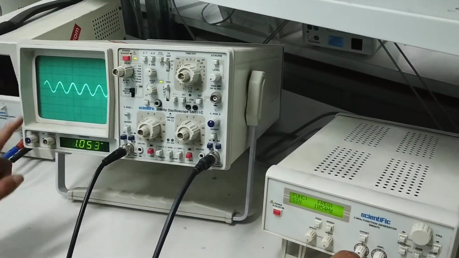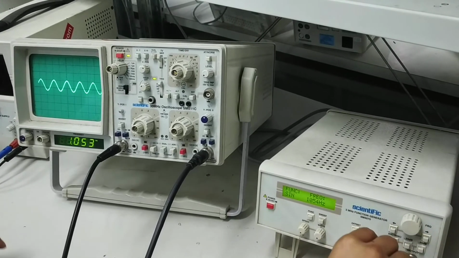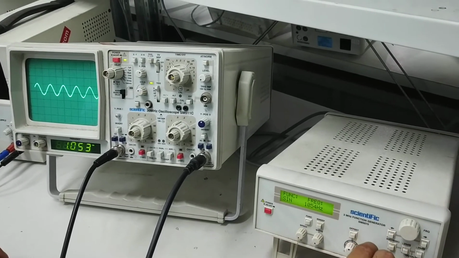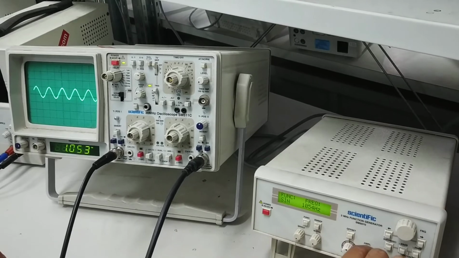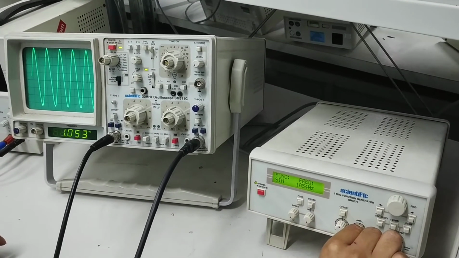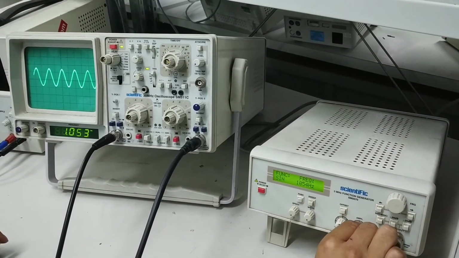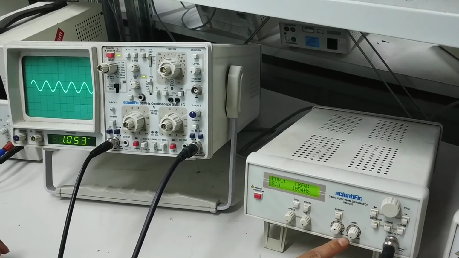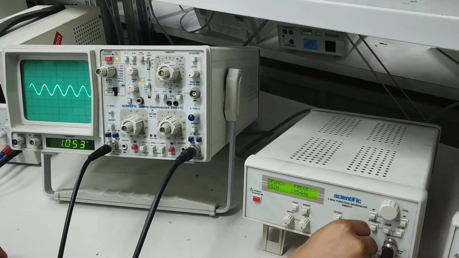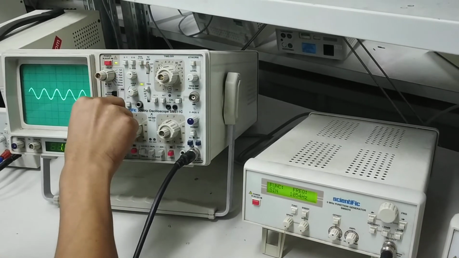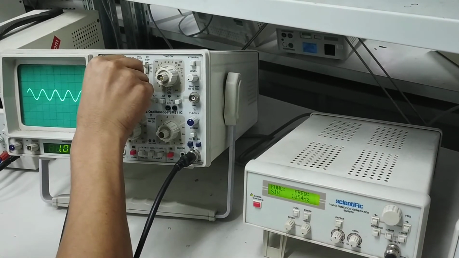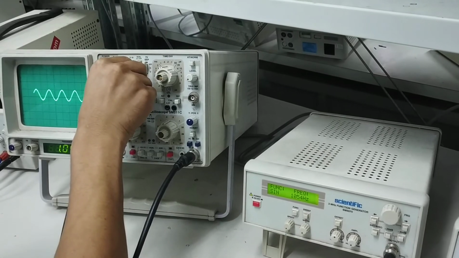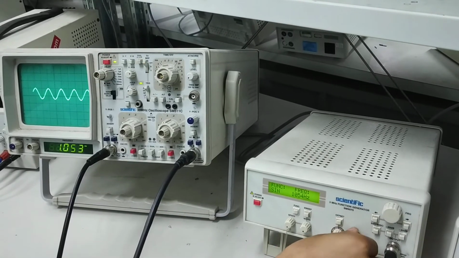So if you want to increase or decrease the amplitude of this signal, you can use this knob. If you move to the right, it will increase your amplitude, and if you move to the left, it will decrease. Now, as you can see here, this is at minimum. At minimum, your amplitude is around 1.4 volt.